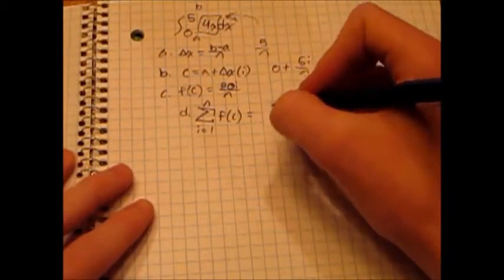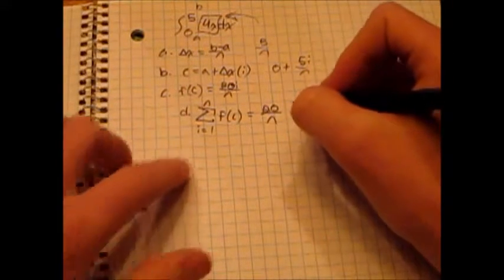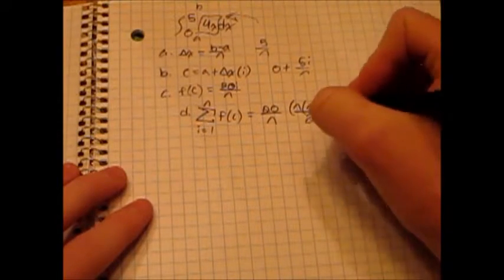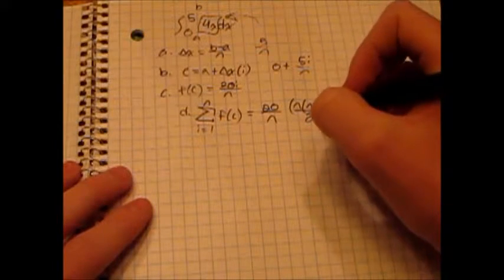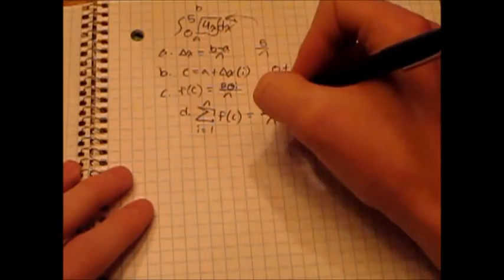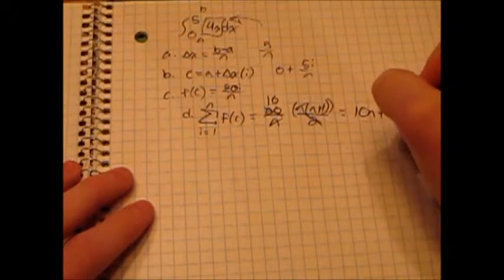So let's see, we have 20 over n, and remember the sum of i is n times n plus 1 over 2. I had forgotten this earlier, so that's why you need the 6.2 summation formulas. So we can cancel this out, 10, so we get 10n plus 10.